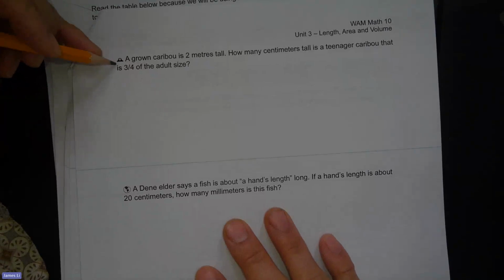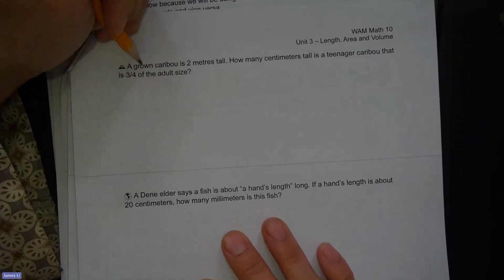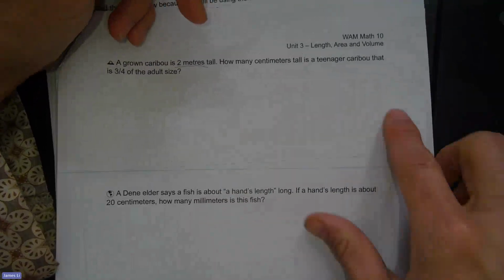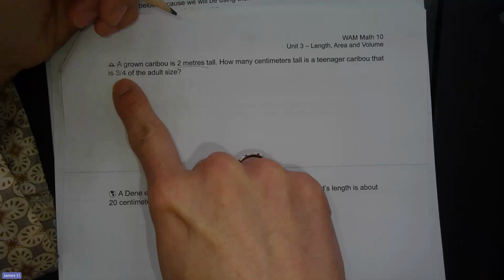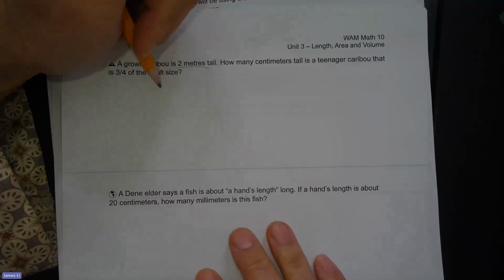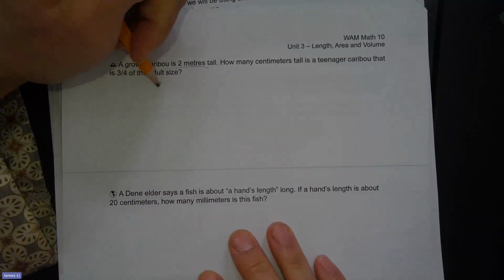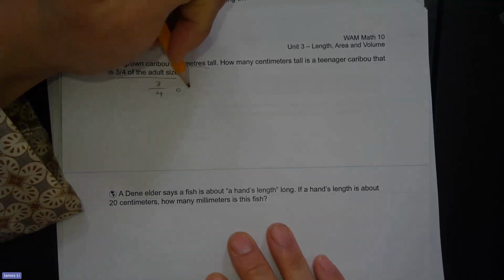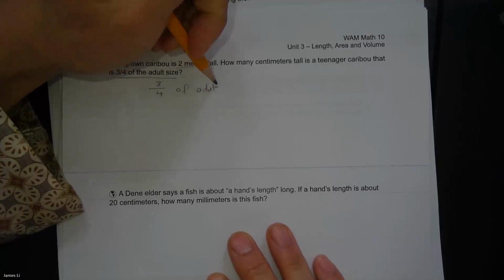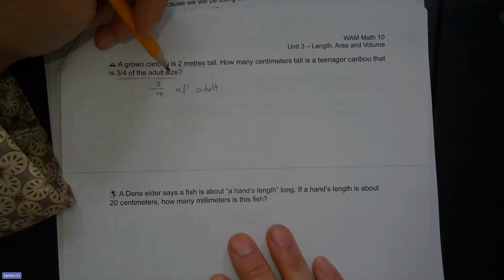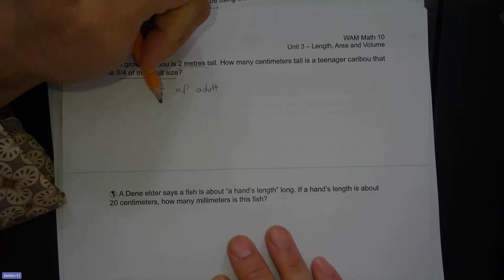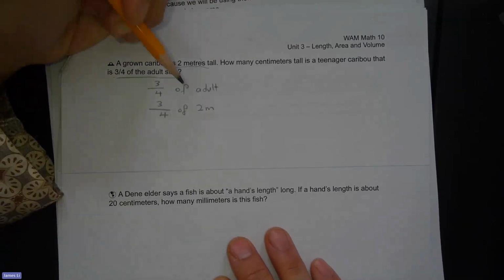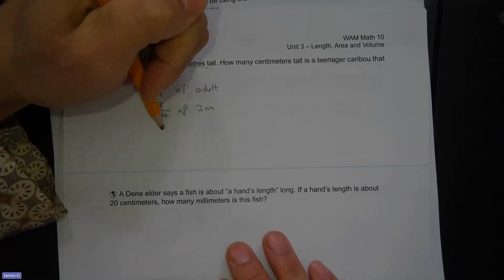You see a clock over here, right? So this is the clock style of question. A grown caribou is 2 meters tall. How many centimeters tall is a teenage caribou that is 3/4 of the adult size? So first of all, I will write 3/4. I'm going to copy this entire line down, okay? 3/4 of adult, okay? But what is the adult's height? It is written here, 2 meters. So I will write 3/4 of 2 meters, right? So what is 3/4 of 2 meters?